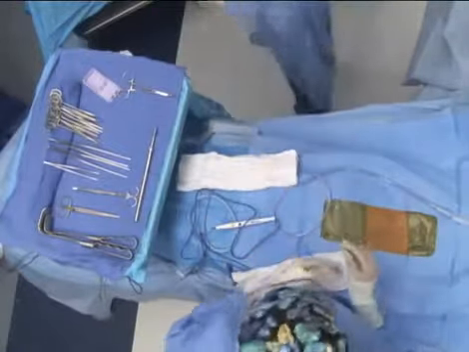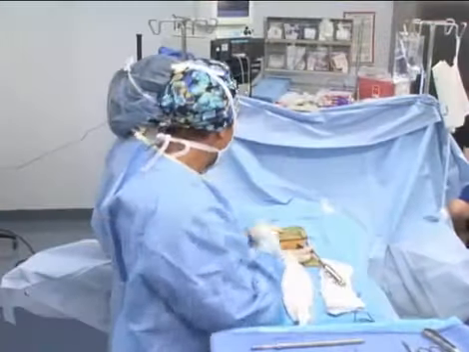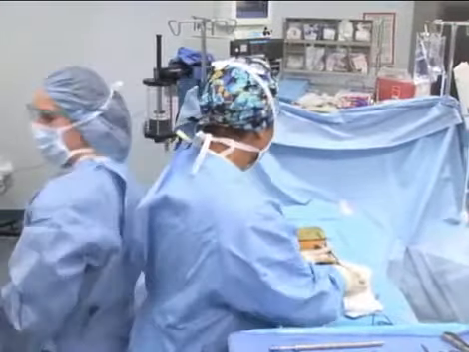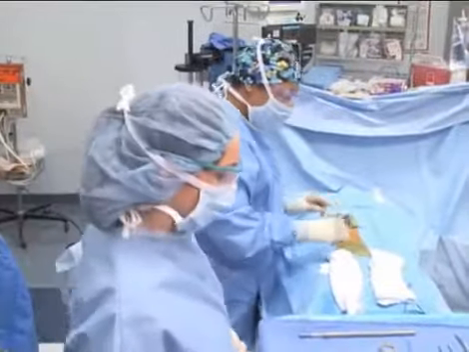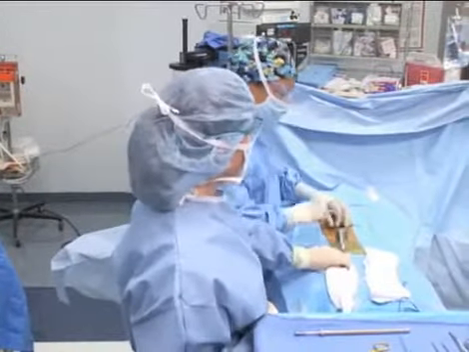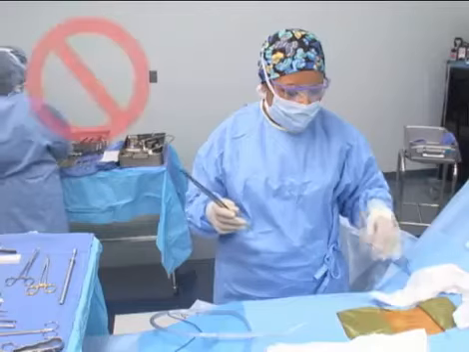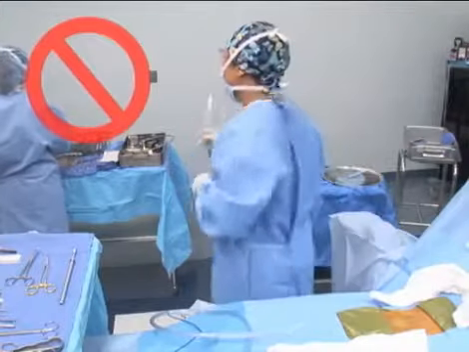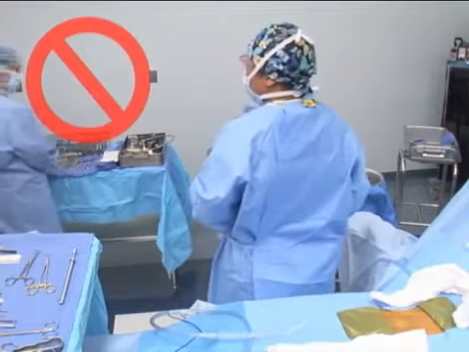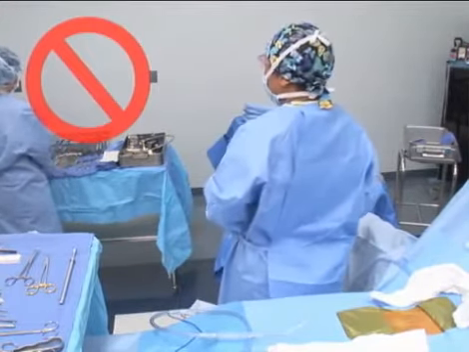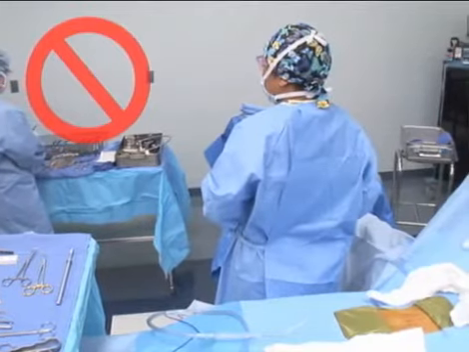Sterile personnel must pass other sterile personnel back to back or front to front. Even though wraparound gowns are used in most surgical settings, the sterility of the back cannot be guaranteed because the person wearing it cannot observe it. Sterile personnel never turn their back to the sterile field. The back of a gown is not considered sterile because it cannot be observed by the person wearing it.